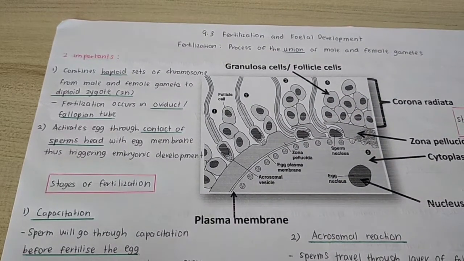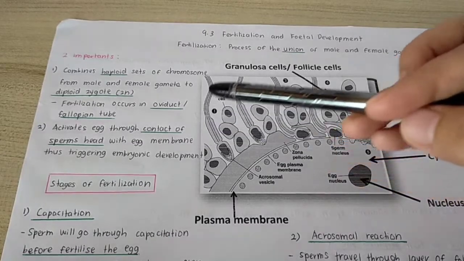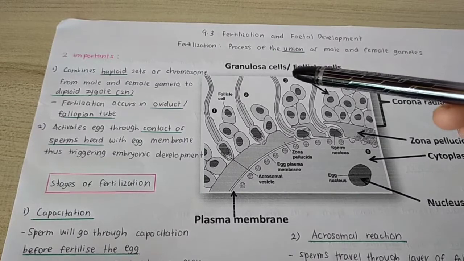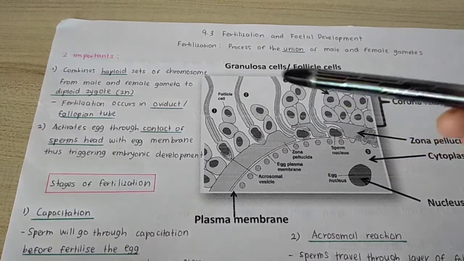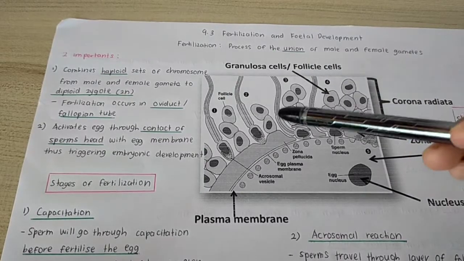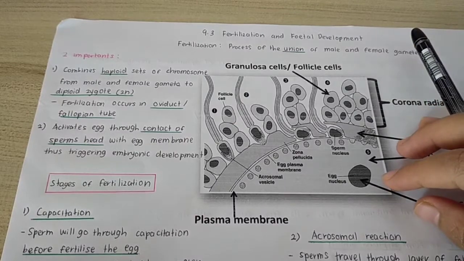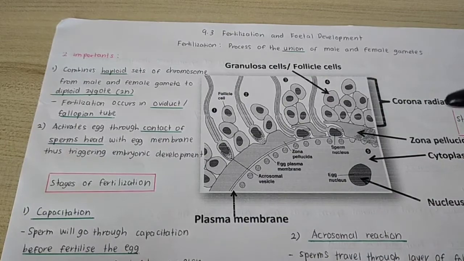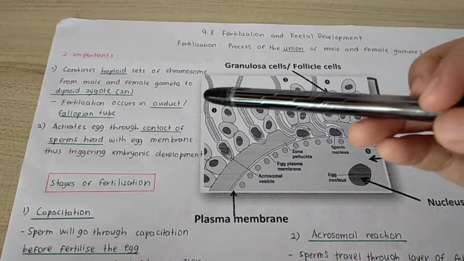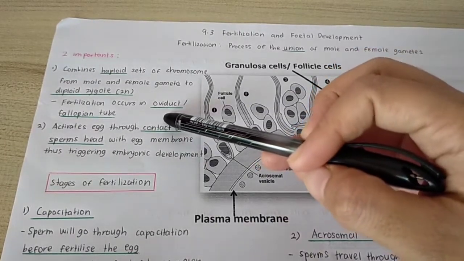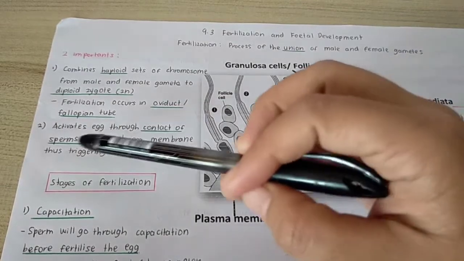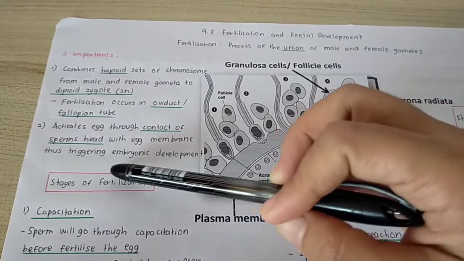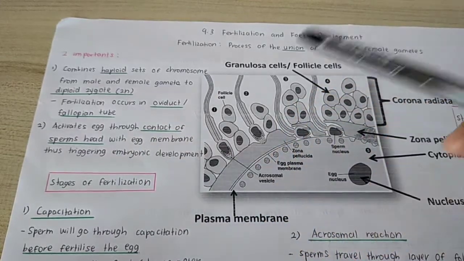Before this, we already discussed the ovarian cycle. Remember, during ovulation, the Graafian follicle ruptures and releases the secondary oocyte. Where is the secondary oocyte released? It is released in the fallopian tube, and the secondary oocyte is then ready to be fertilized by the sperm. That is why fertilization occurs in the oviduct or fallopian tube. Second, it will activate the egg through contact of the sperm head with the egg membrane, thus triggering embryonic development.